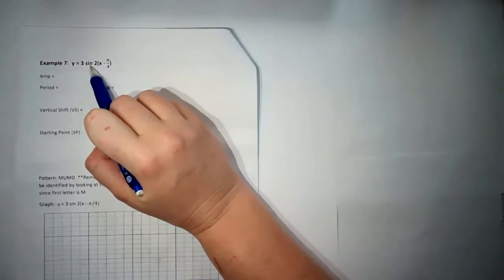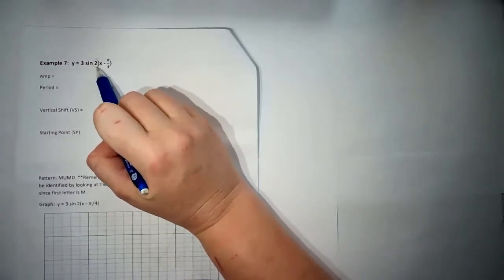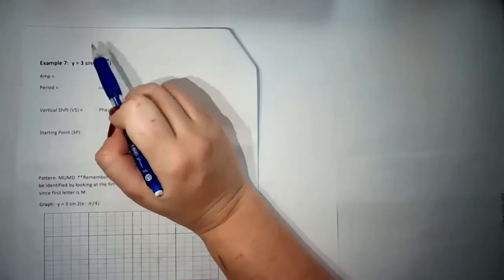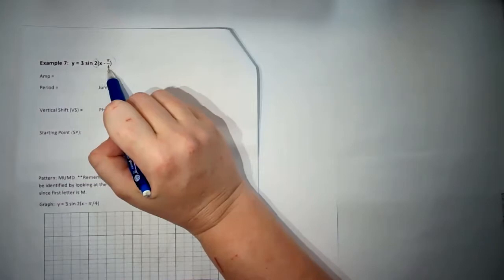We have sine this time. Our b is 2, so 2 pi divided by 2, period is pi. All right, and we have a phase shift of -pi/4. So where's that -pi/4? Is it shifting us left or right? The opposite of what you think. Remember, for x, a minus shifts you right.